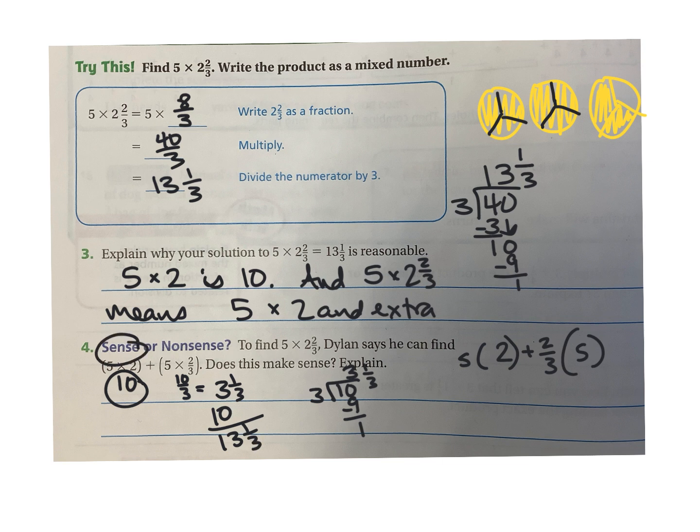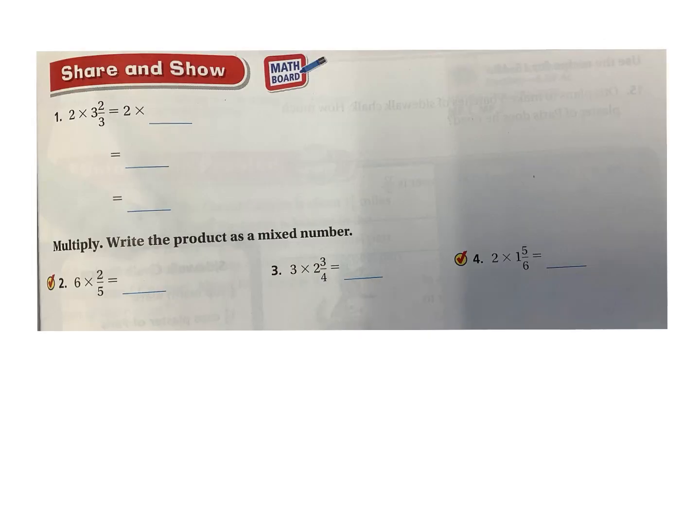So it makes sense. I could pull apart the 2 and also the 2/3, multiply this part by 5 and this part by 5, and then put it all back together again, and that works too. Okay, well, this is certainly something that's going to need some practice, right? But if you're still not clear on it, don't worry, you're not clear yet. You are going to get this.